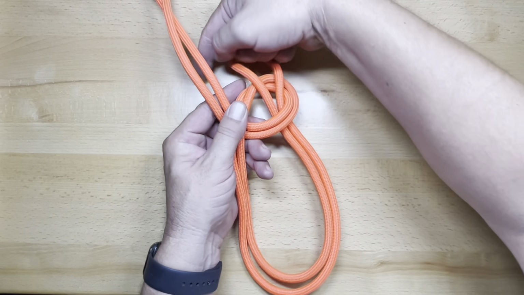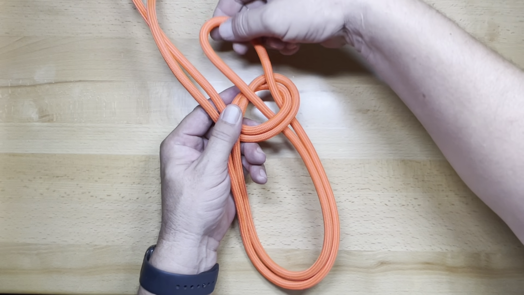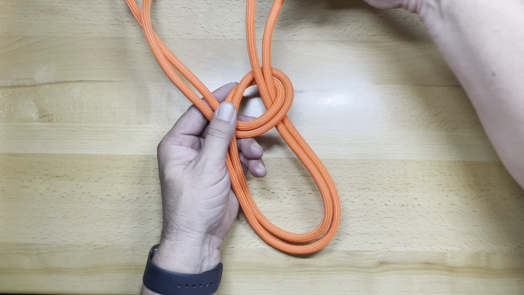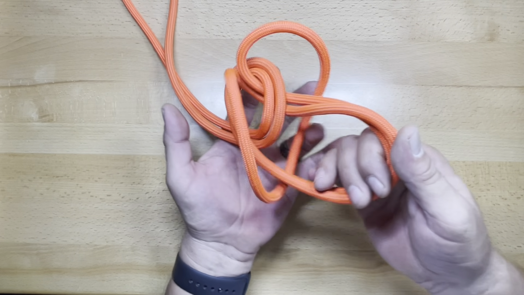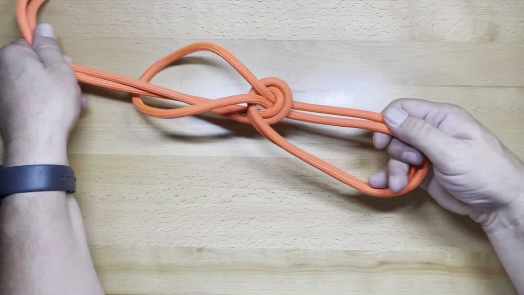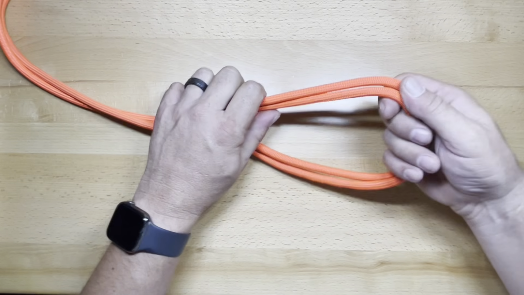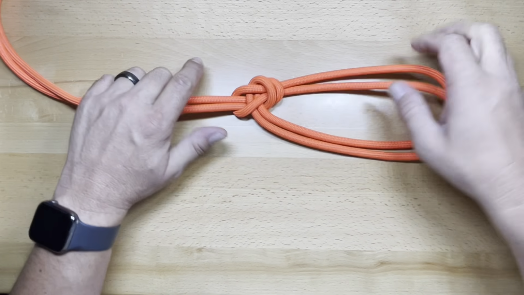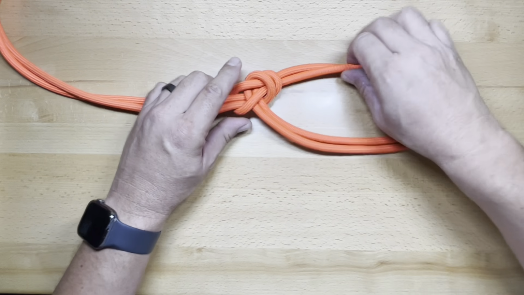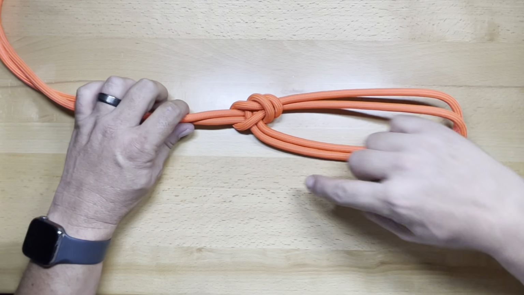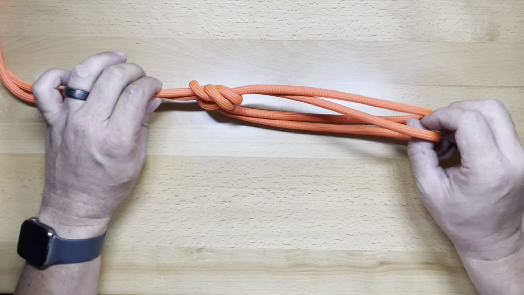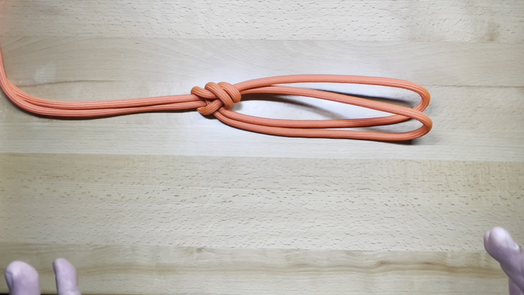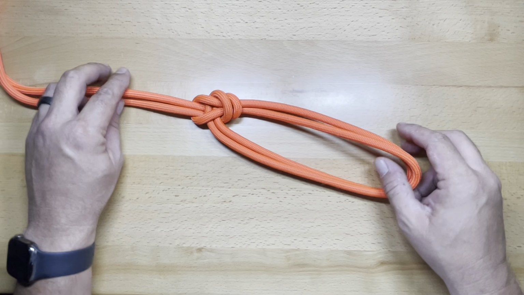Now instead of going around the standing end, we'll just take this loop and we're going to fish it round the top here, and then these two are going to pull back and these are going to form our actual loop. And then we just want to make sure that you get everything dressed out properly on this one so everything lays in there nice and parallel. And now you've created the Bowline On A Bight, which is fantastic for tying in a fixed loop in the center of a rope.